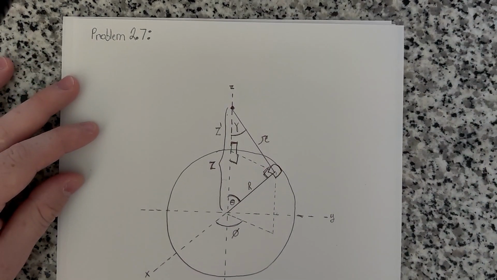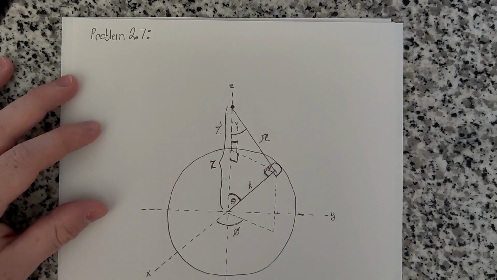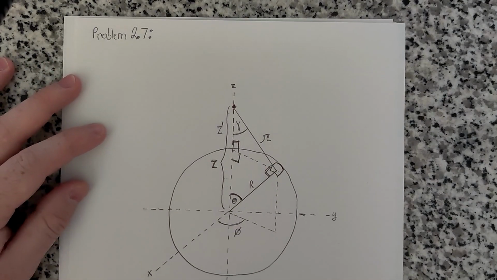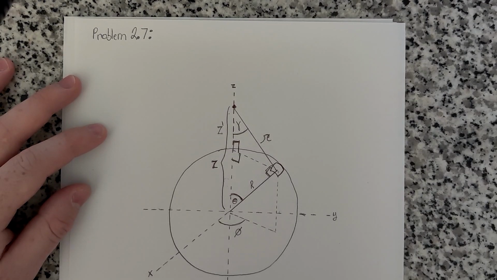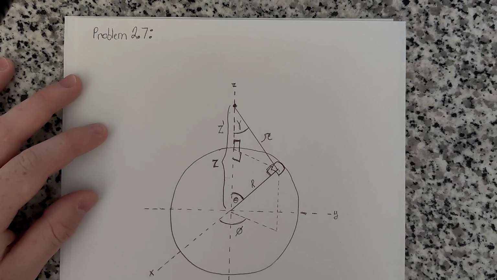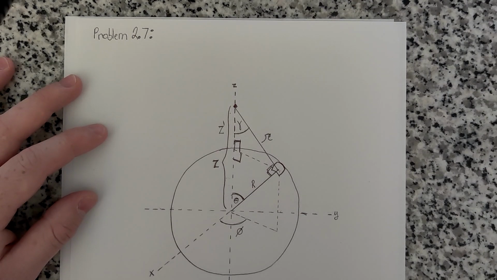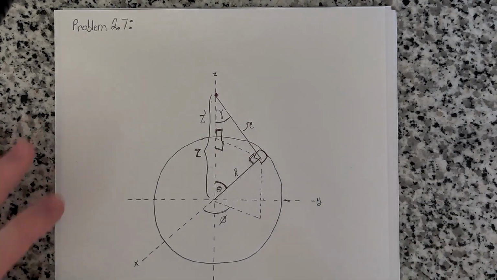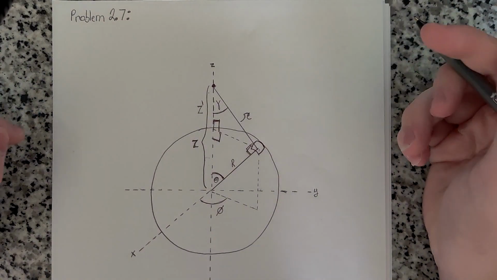It gives us some hints to use the law of cosines to write our script r vector, and it gives us hints like taking the positive square root of things and things like that. So anyways, I just want to explain this diagram real quick.